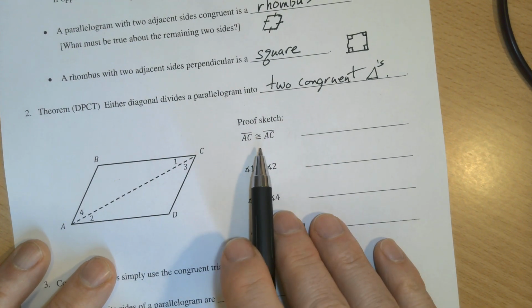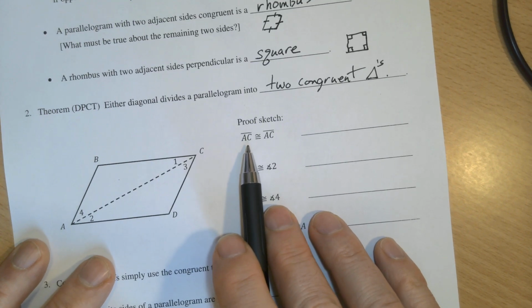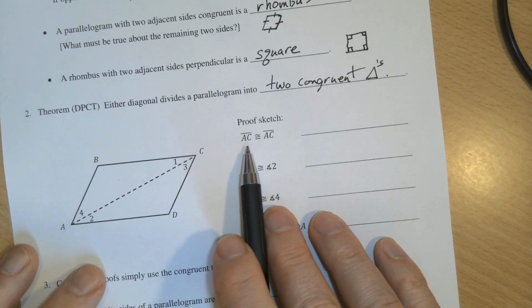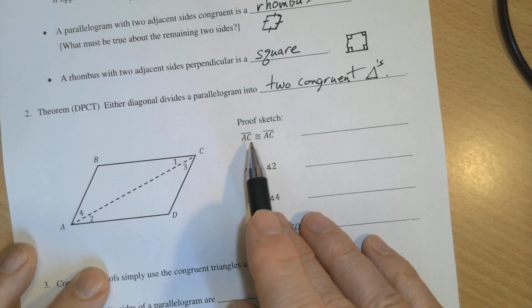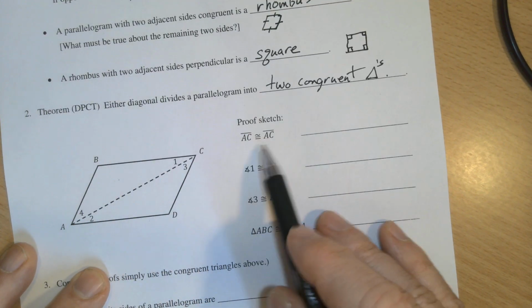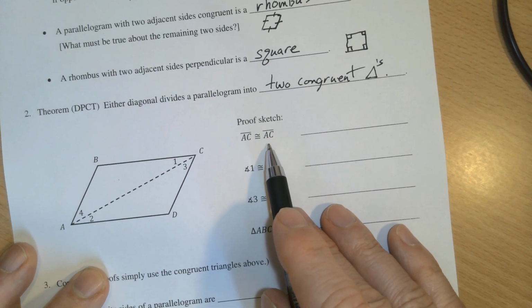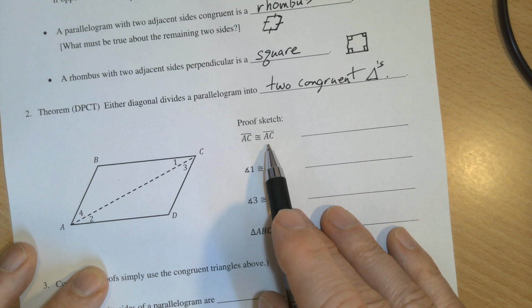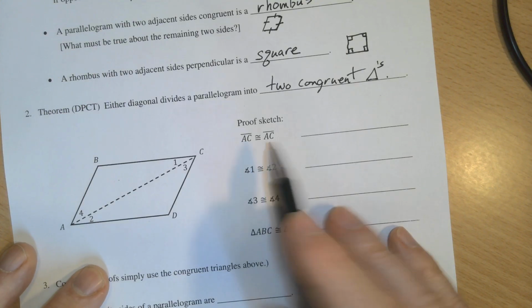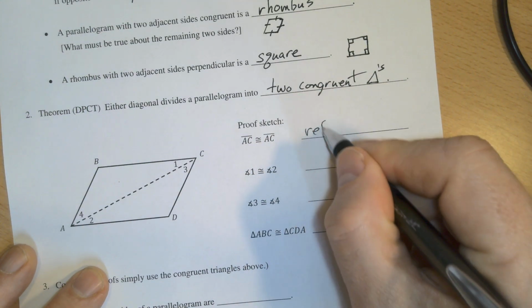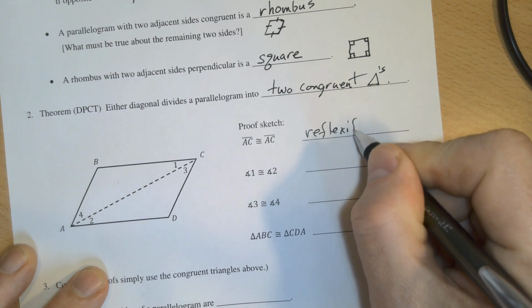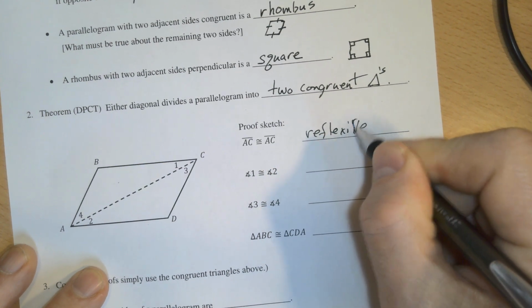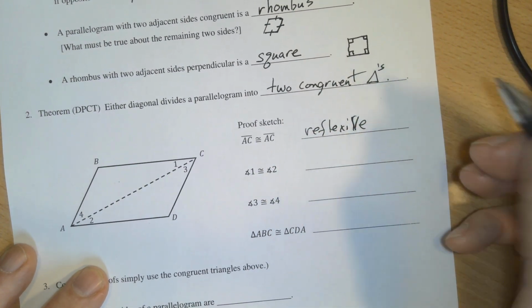Well, here's a sketch of the proof. The line segment, which is not a side of the parallelogram but the diagonal AC, is congruent to itself. That's true about any geometric structure: it is congruent to itself. That's by the reflexive property of congruence.